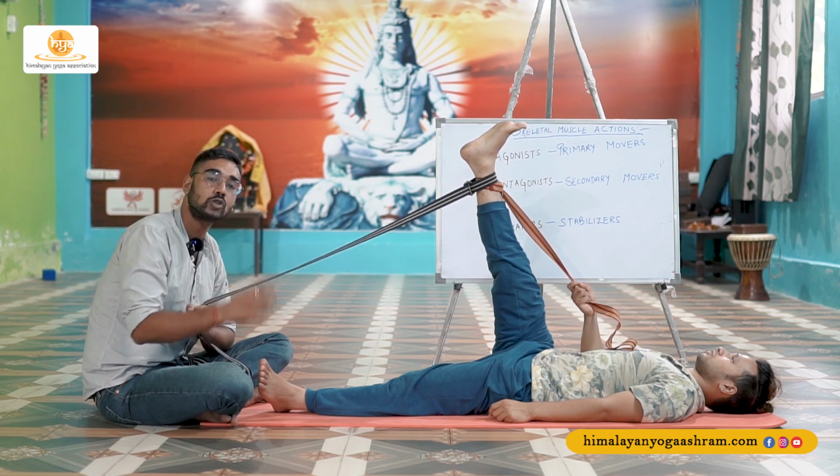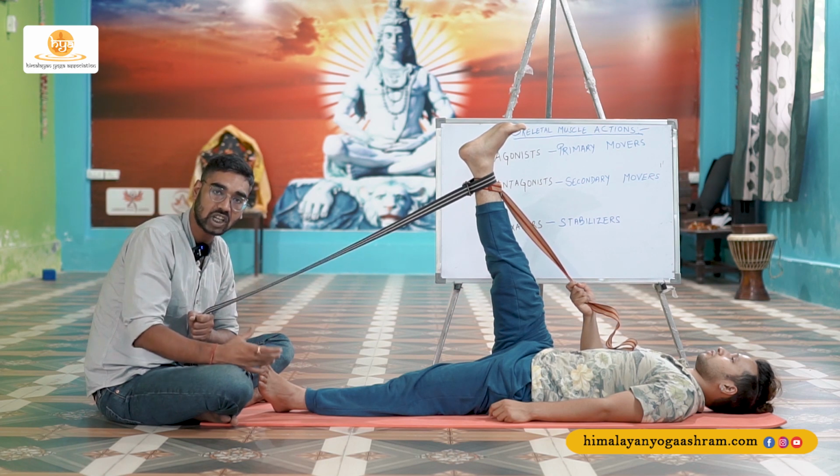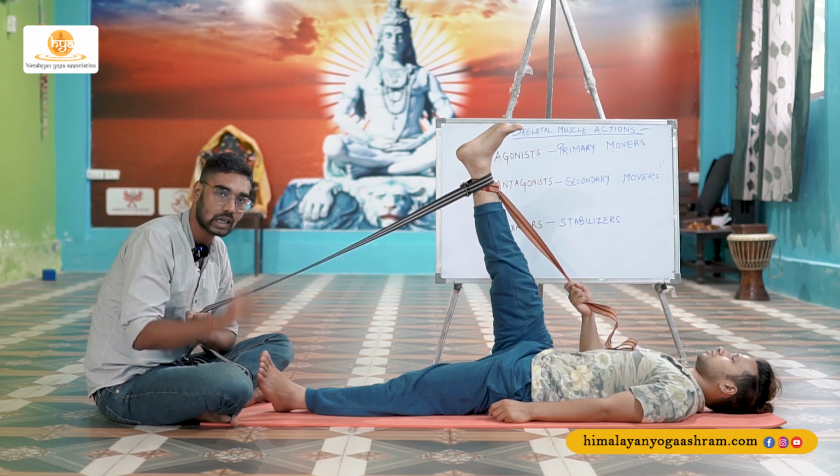Otherwise, depending on the strength of the muscle, if there were no antagonist, then the human skeletal system or the joints would automatically be more susceptible to dislocations because of the application of force from one direction.